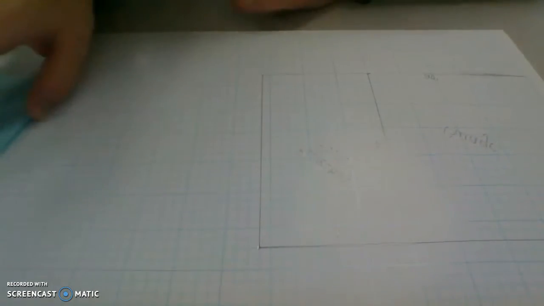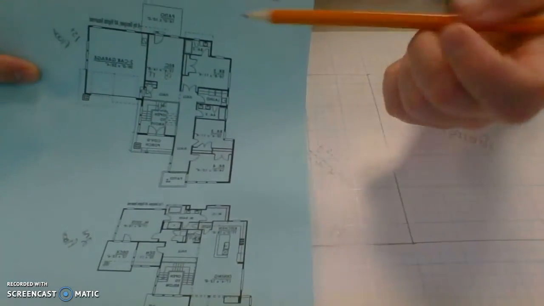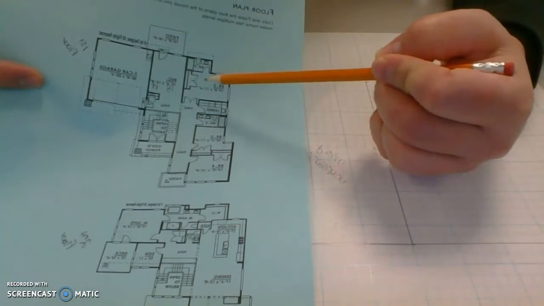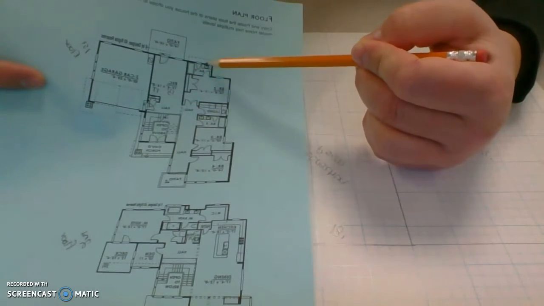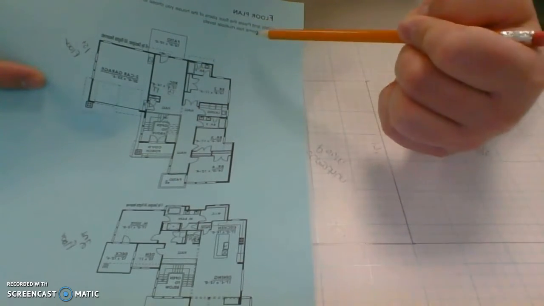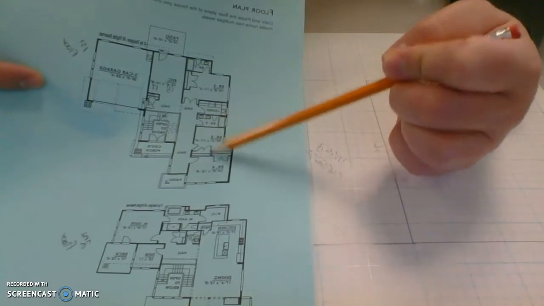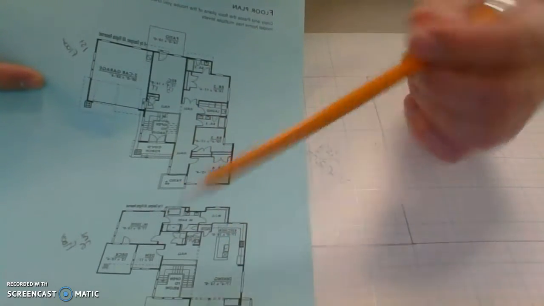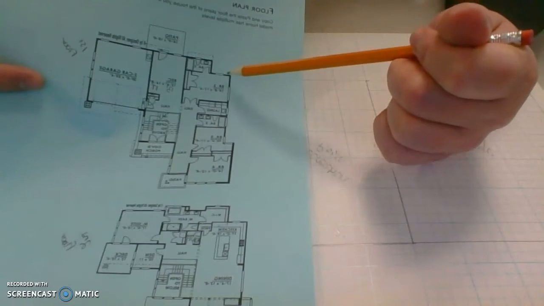Okay, so the next room that I need to draw, you see here, is I'm going to draw the patio off the top, and then I'm going to start with a bathroom. This house that I chose is a little different. All their bedrooms are on the first floor, and all the dining and other stuff is on the second floor. So it's a little unusual.